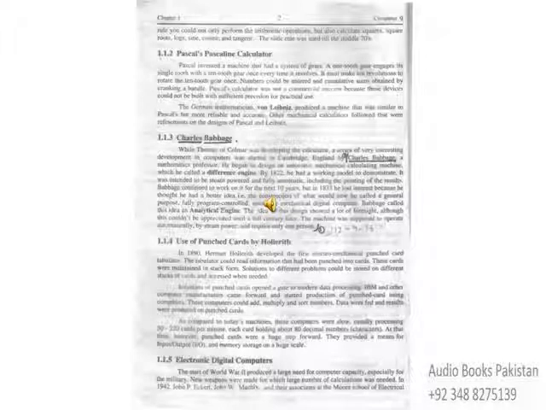As compared to today's machines, these computers were slow, usually processing 50 to 220 cards per minute, each card holding about 80 decimal numbers or characters. At that time, however, punched cards were a huge step forward. They provided a means for input-output, I/O, and memory storage on a huge scale.